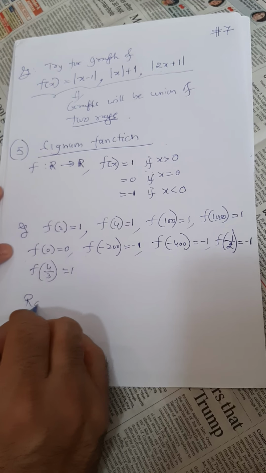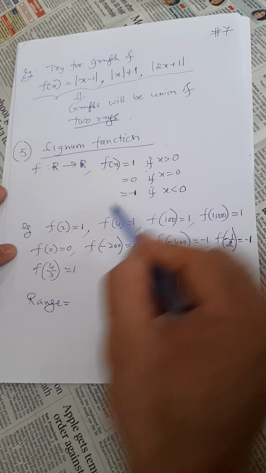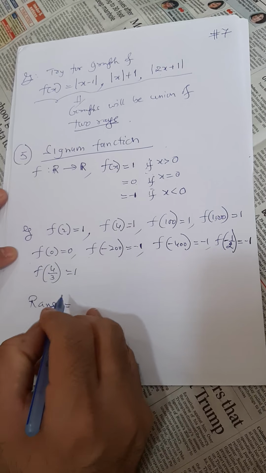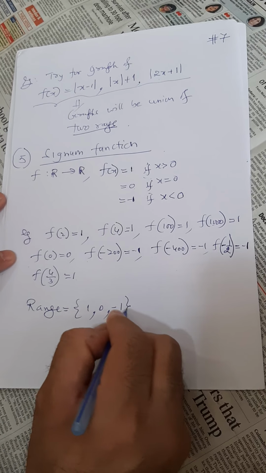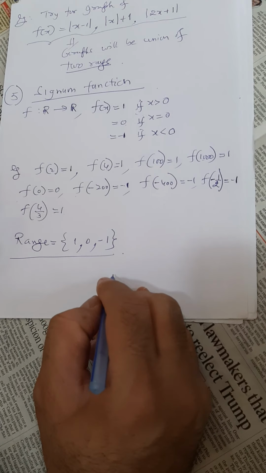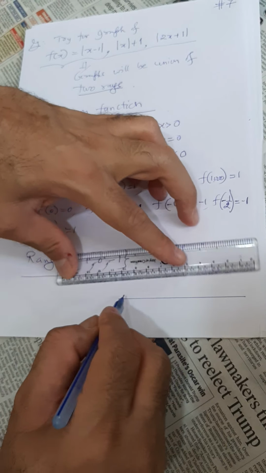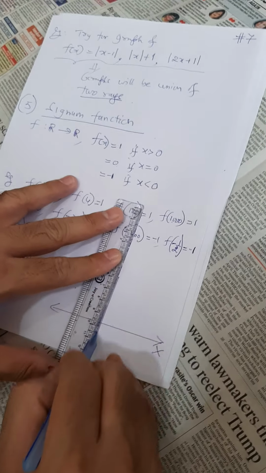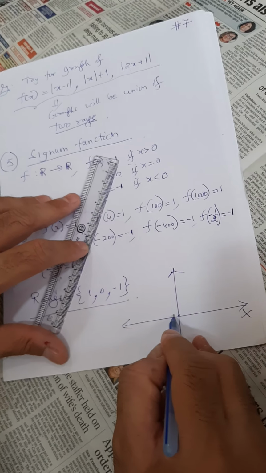So obviously, the signum function takes how many values? Just three values, 1, 0 and -1. Every time it is either 1 or 0 or -1. So the range of the signum function will be just three numbers, 1, 0 and -1. Graphically, how does it look? If this is the x-axis and this is the y-axis, this is the origin.